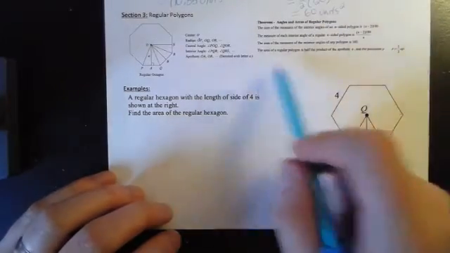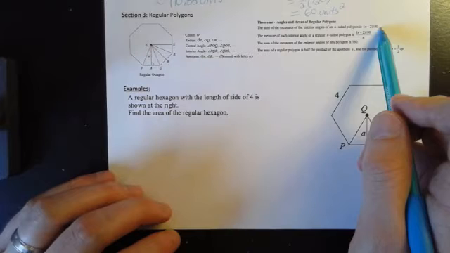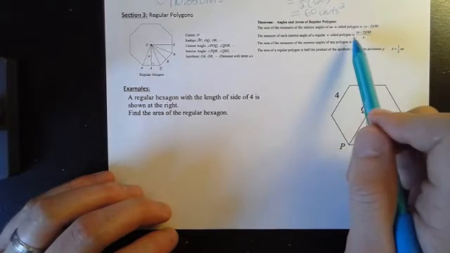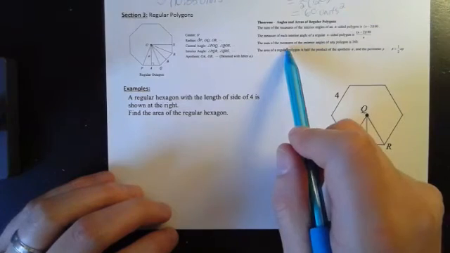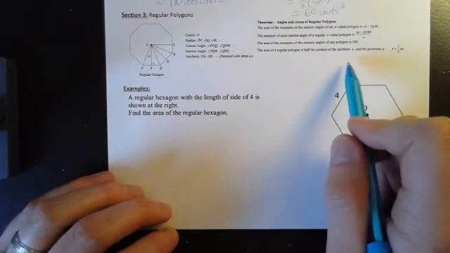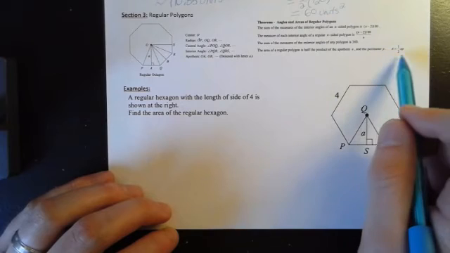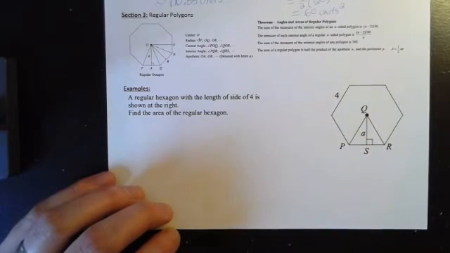Okay, so now over here we have some other formulas. We have the sum of our interior angles formula, which we talked about a few days ago. We have the measure of each individual interior angle. We know that the sum of the exterior angles is 360. And then the formula to find the area of any regular polygon is 1/2 the apothem times the perimeter. Now again, you're not going to be forced to memorize that formula.